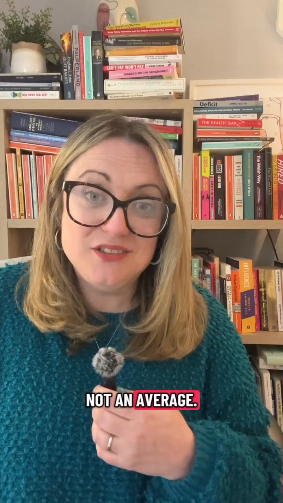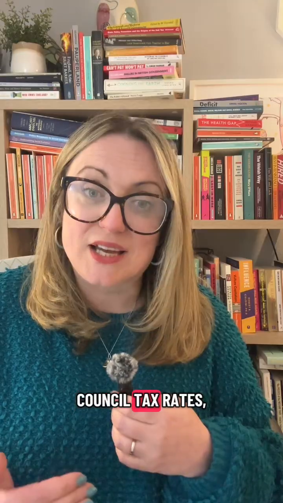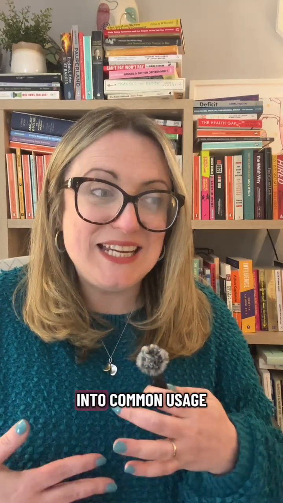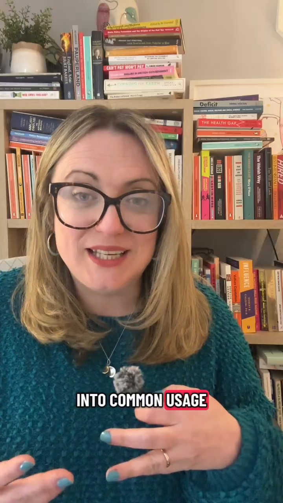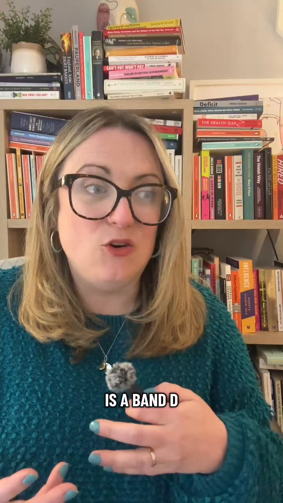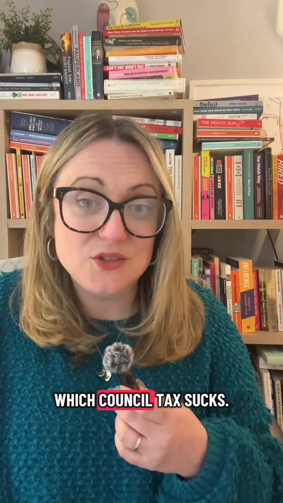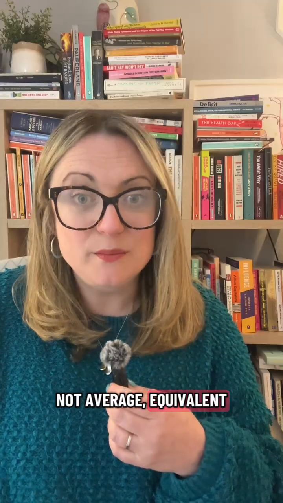That's not an average. It's a technical equivalence that we use for setting council tax rates, but it's entered into common usage and it makes it sound like most of the country is a Band D or most people have a Band D bill. That's not true at all. And it's just one of the many ways in which council tax sucks. So next time you hear the term average Band D, think no, not average, equivalent Band D. And there is a big difference.